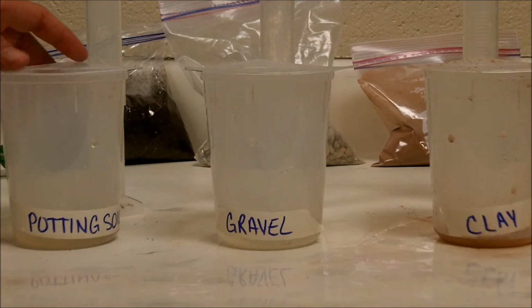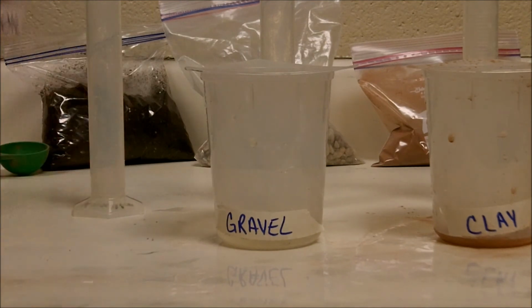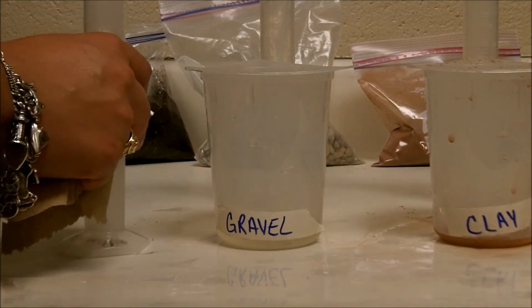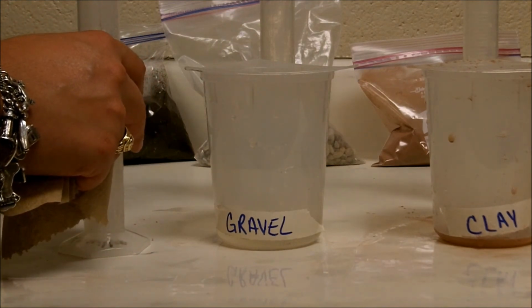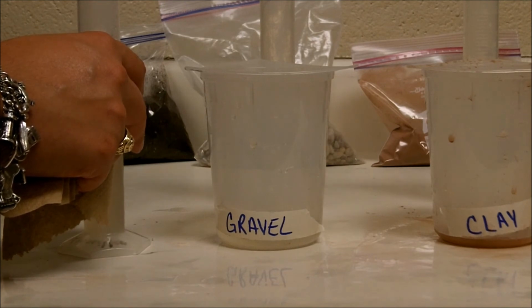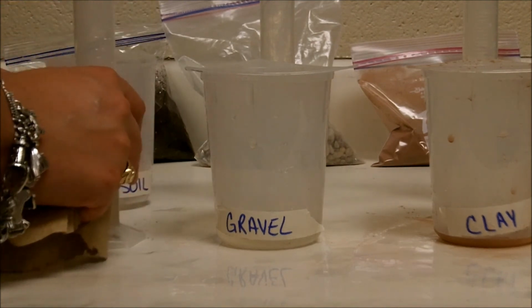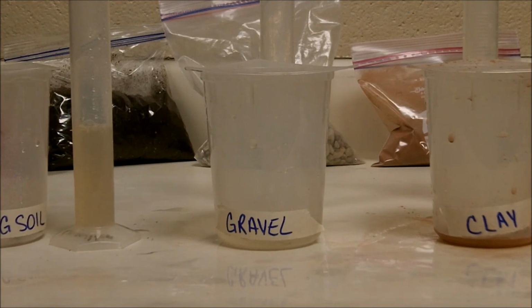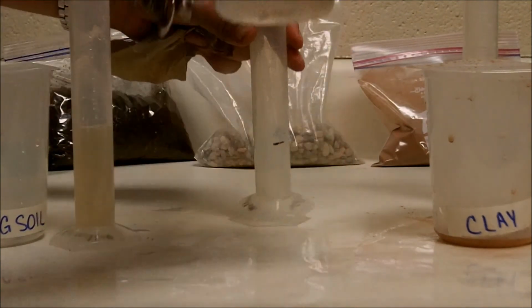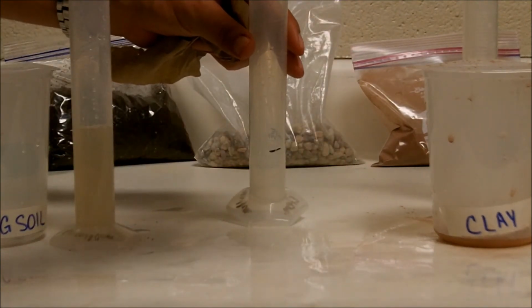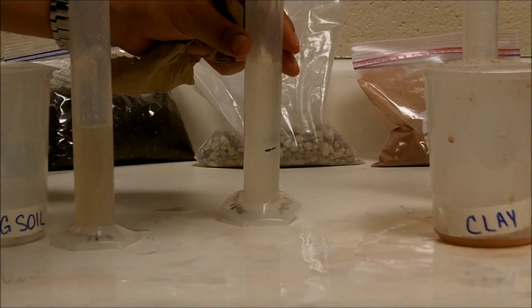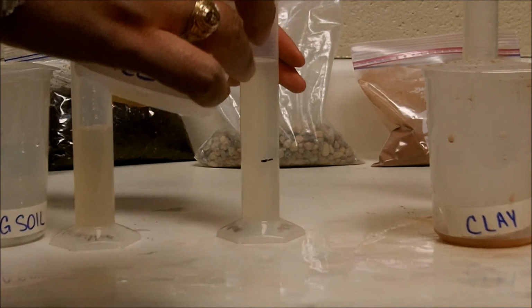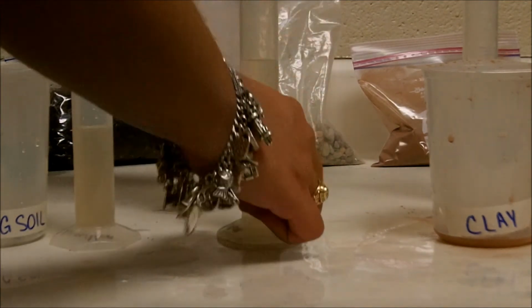Alright, so what we're going to do is we're going to take this and we're going to pour it. And I don't want to spill any of it. Into the graduated cylinder, and that's my potting soil. There's my gravel.